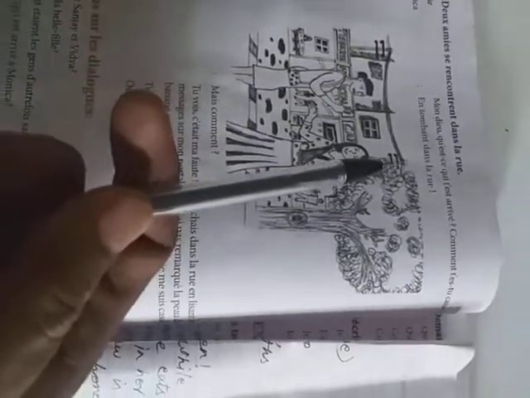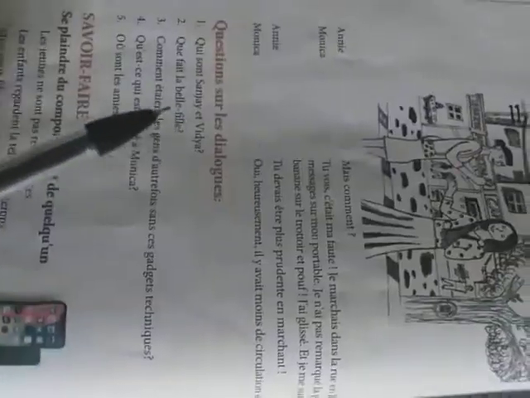Second, Monica is answering, en tombant dans la rue. Gerundive form, by falling in the street. Tombe means to fall; en preposition plus present participle, gerundive form, by falling in the street. Next, third line, Annie: mais comment? But how?